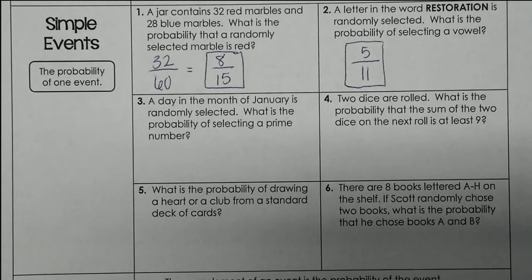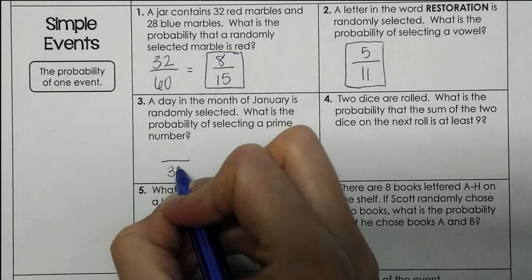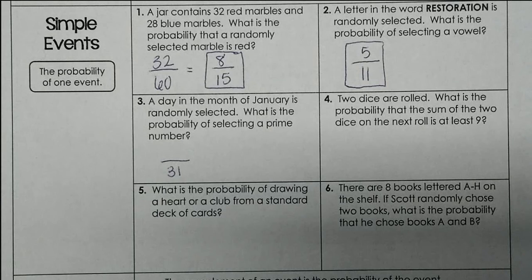Okay, number 3. A day in the month of January is randomly selected. What is the probability of selecting a prime number? We have to know how many days are in January. The total number of days in January is 31. Then we need to look at prime numbers. Remember that prime numbers are numbers that only have factors of 1 and itself.